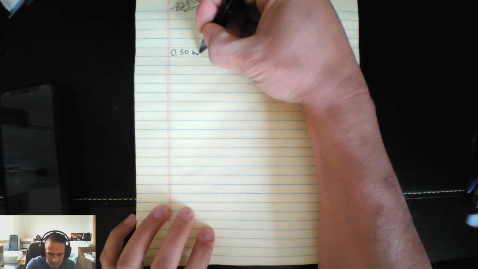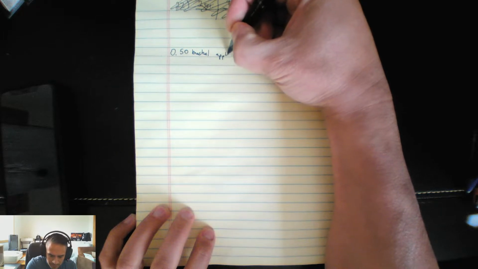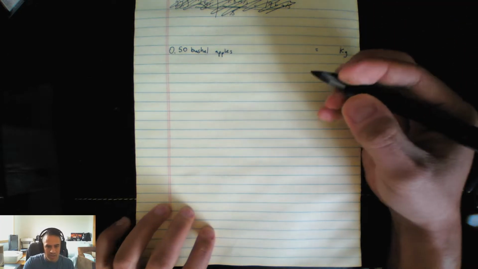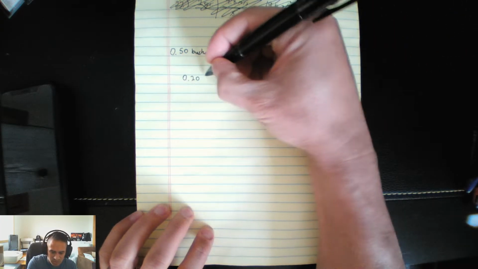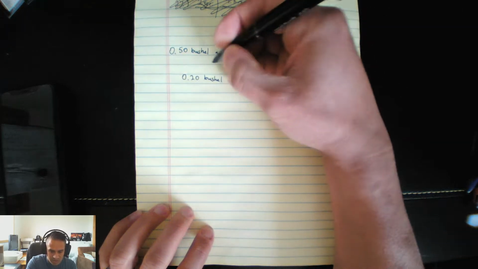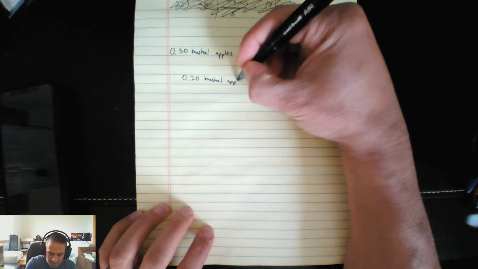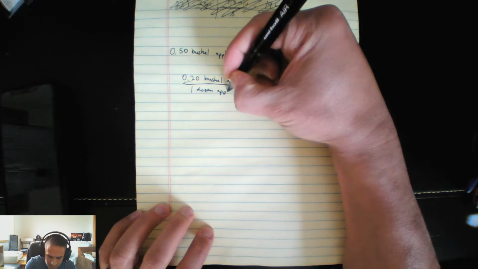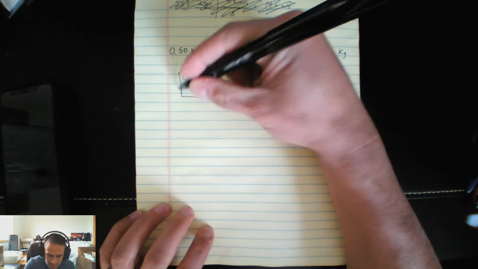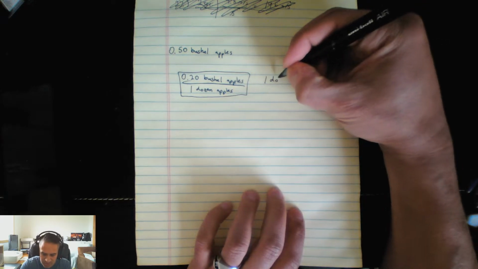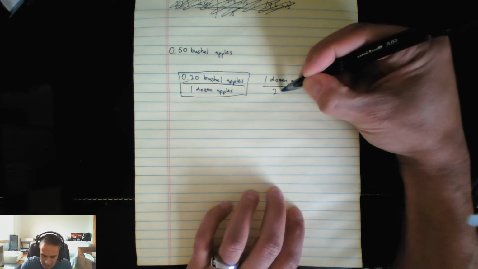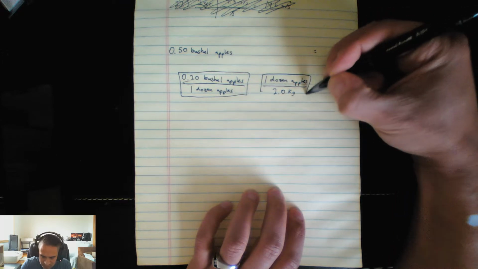Okay. So we have 0.50 bushel of apples. This is going to be equal to some number of kilograms, okay? And they're telling us that 0.20 bushel of apples is 1 dozen apples. So that's a conversion factor. That's right at the beginning of the problem. And then they also say that 1 dozen apples has a mass of 2 kilograms. So that's another conversion factor. So we're going to write both of these out.